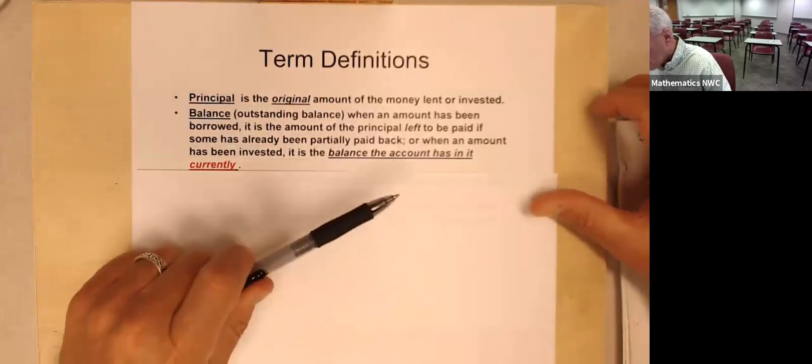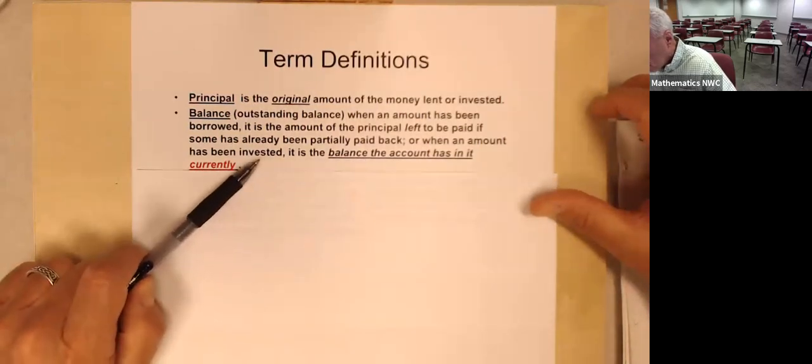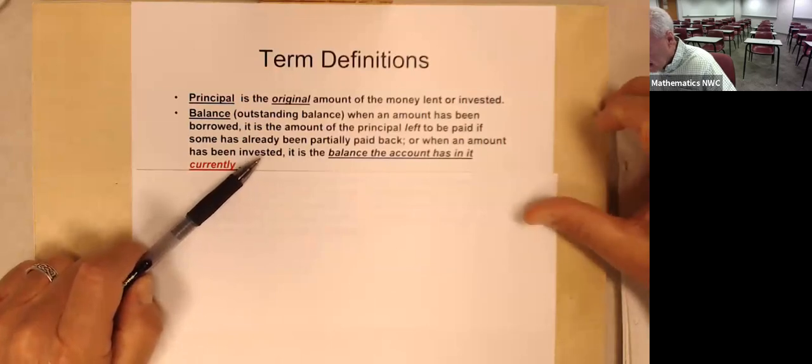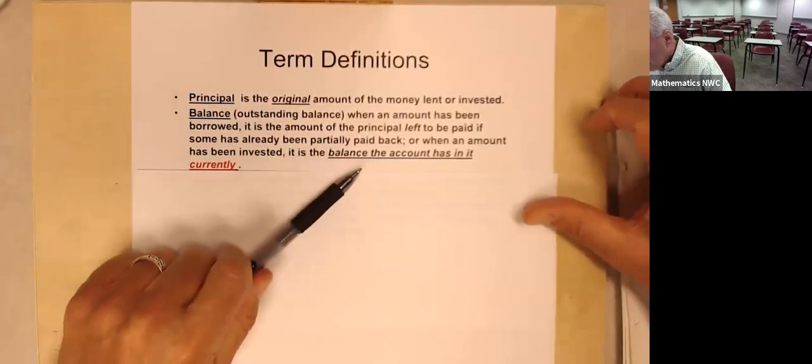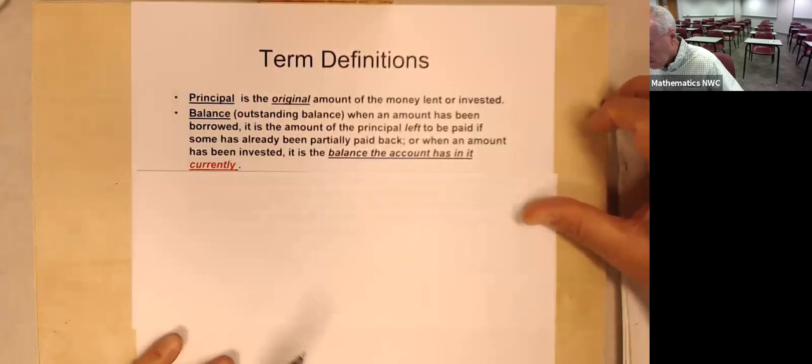If I've invested an amount, for example, let's say I invested $10,000 into a particular stock. If after 1 year that 10,000 investment has grown to 11,000, then my balance would be 11,000. It's the value of the account currently.